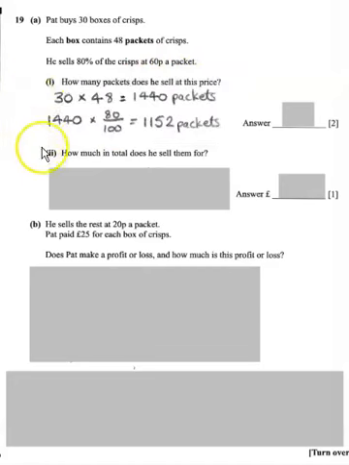Okay. Question 19. Pat buys 30 boxes of crisps. Each box contains 48 packets of crisps. He sells 80% of the crisps at 60p a packet. How many packets does he sell at this price? Now we do 30 times 48. That is 1,440 packets.